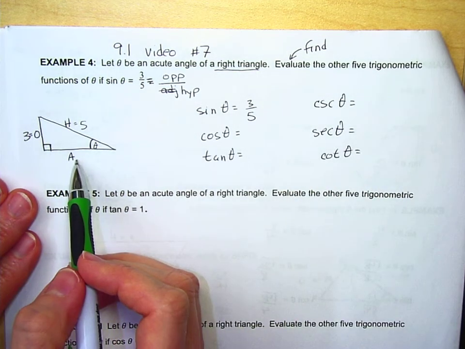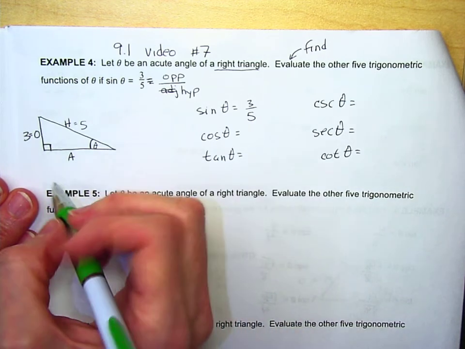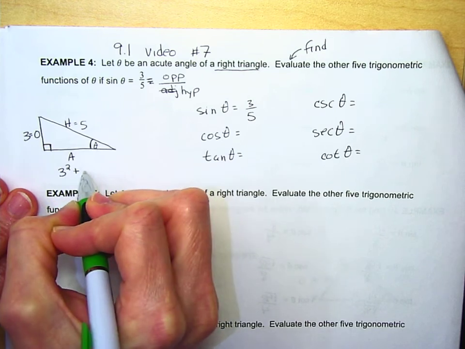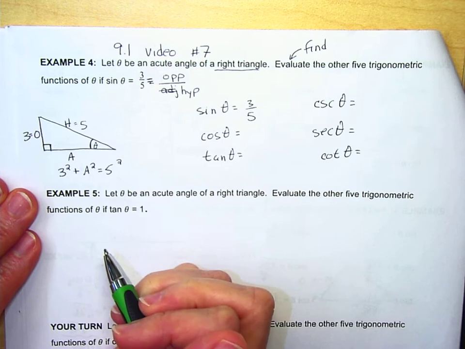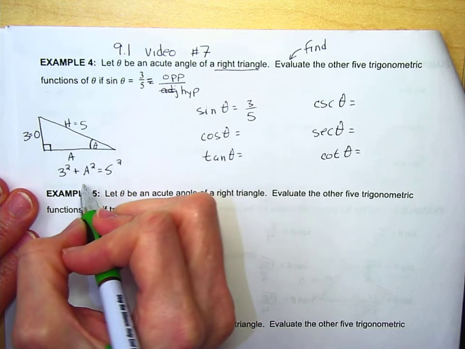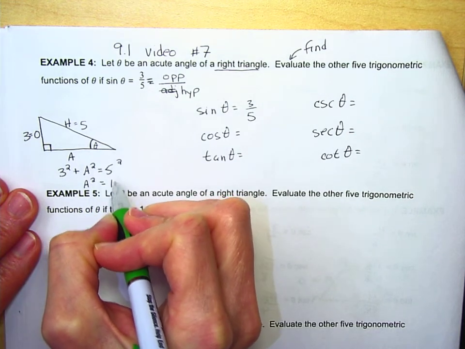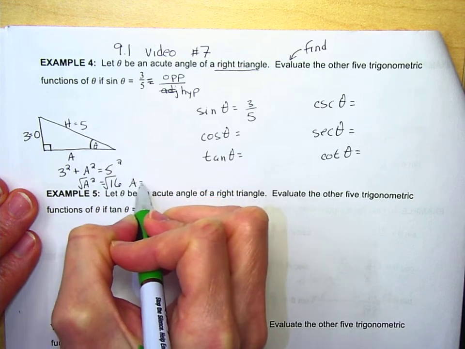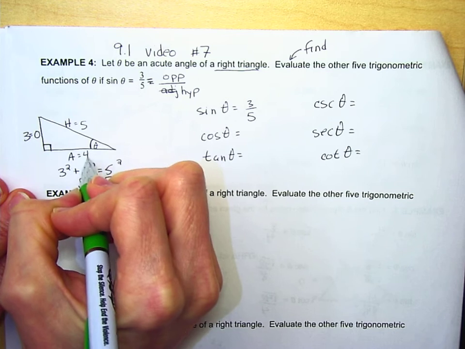So this missing side is a leg, because here's my right angle. So my Pythagorean is going to look like 3 squared plus, I'm going to call it a squared, equals 5 squared. And this is going to be 9 and 25, so a squared is going to equal 25 minus 9, which is 16. Square root both sides, so adjacent side is 4. So this side is 4.